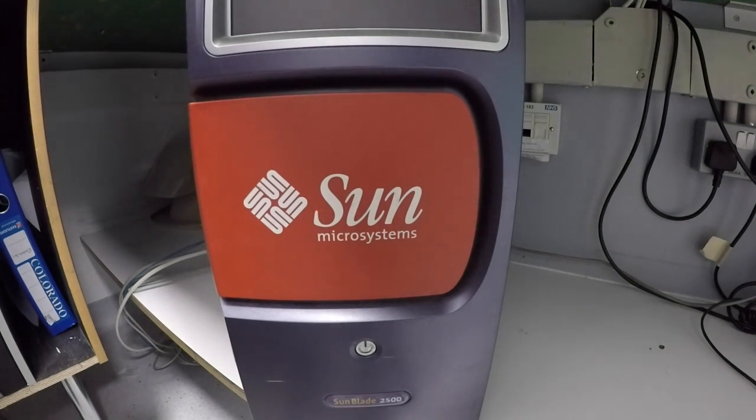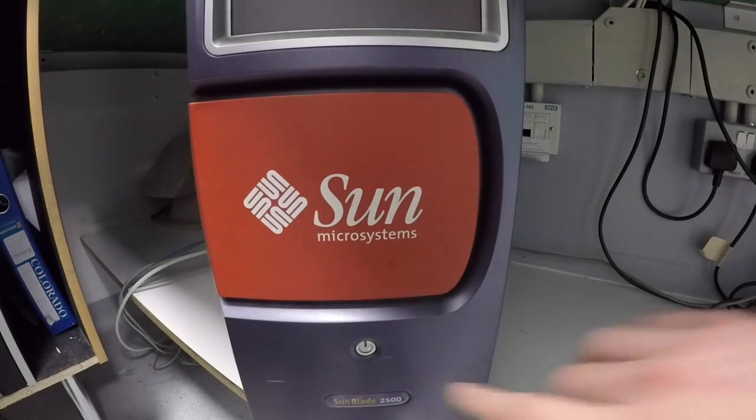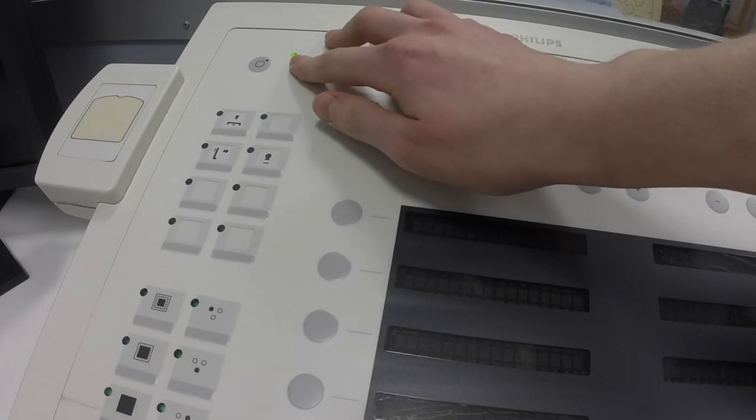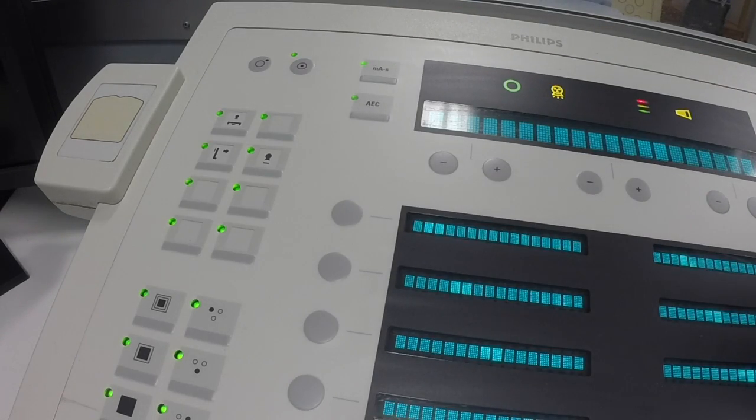So to turn the machine on, you need to find the tower for the control panel, which is the big red one that's under the desk. So you need to press the button for that first. And then after that, you can press the button that's the second one in on the top left-hand corner of the control panel. And that should turn the machine on.